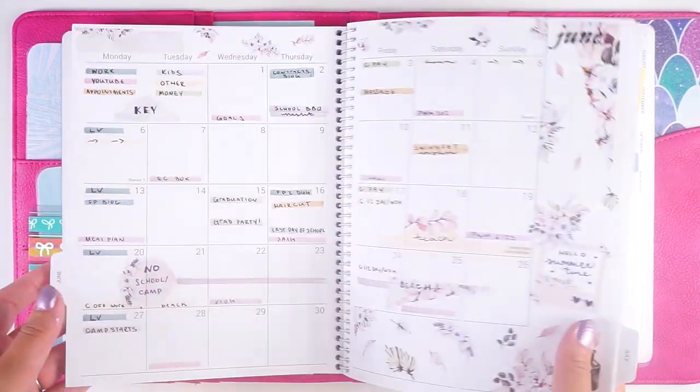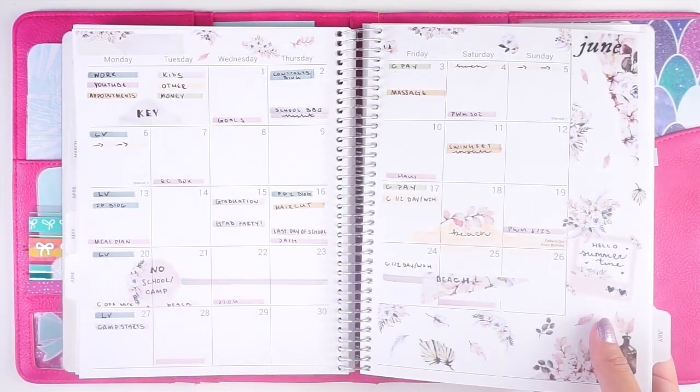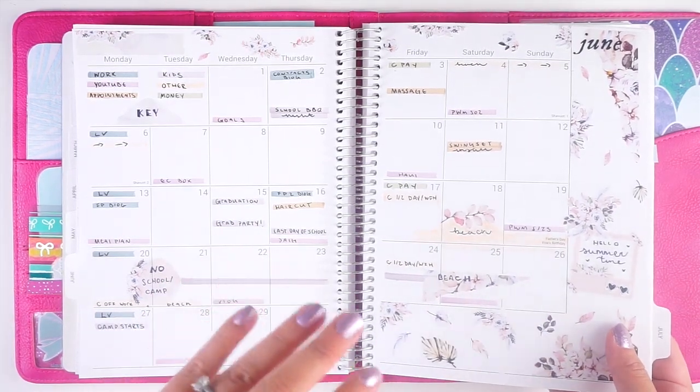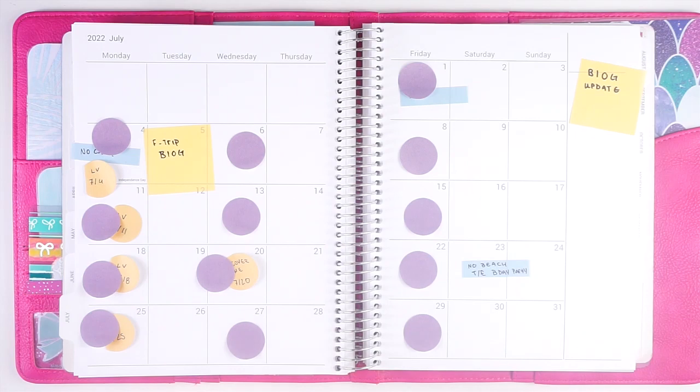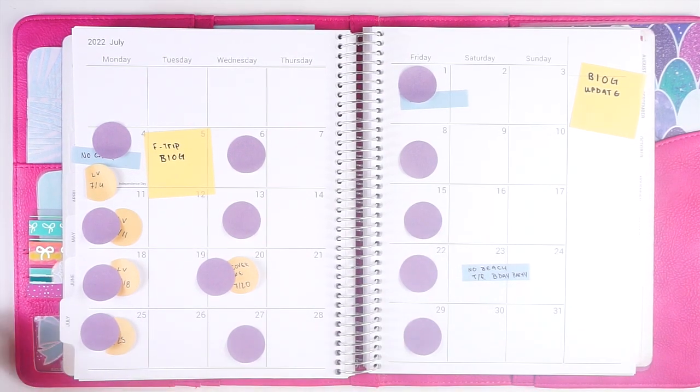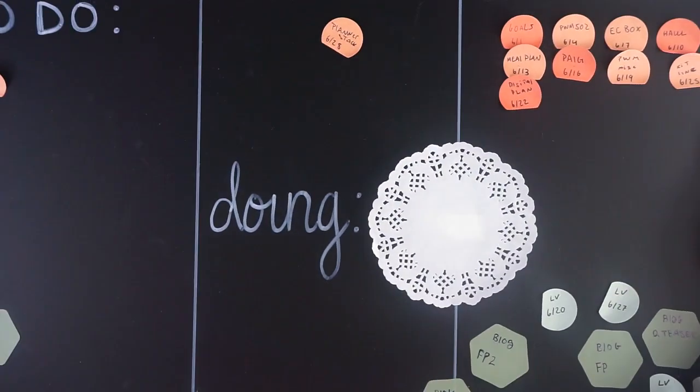Same color coding as I've been using every month in here. So work, planner, YouTube, appointments, kids, others, and money. Those are the 6 categories that I use to mark things in my calendar. And I also have my Kanban board over here.